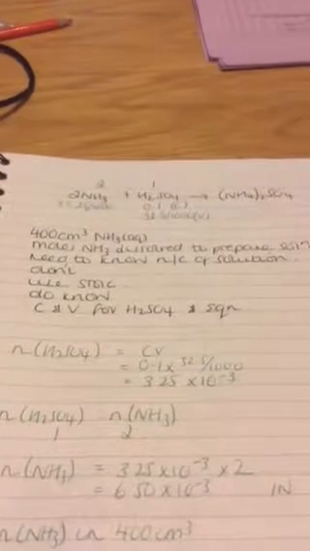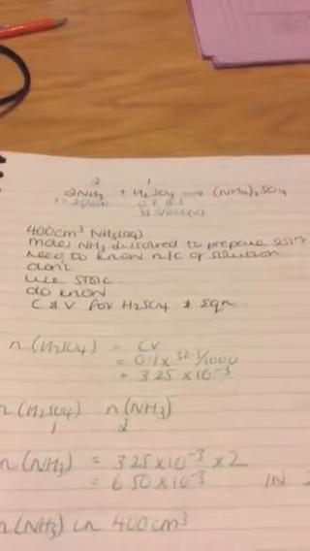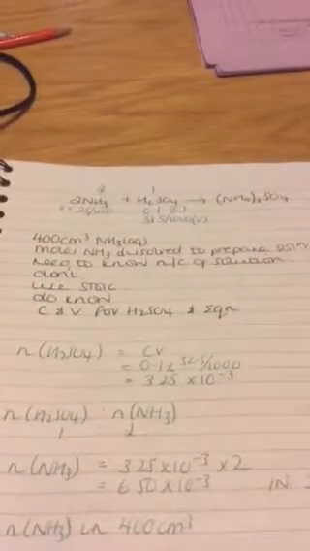I know that I've got 400 centimetres cubed of ammonia to begin with, and I need to know, as I said, the moles of ammonia dissolved to prepare the solution. We need to know the moles or the concentration of this solution, but we don't. So we have to use the stoichiometry and use what we do know. We do know C and V for H2SO4, and we do know the equation.